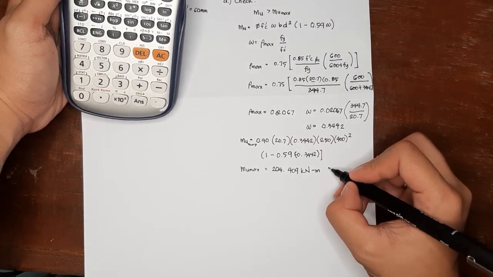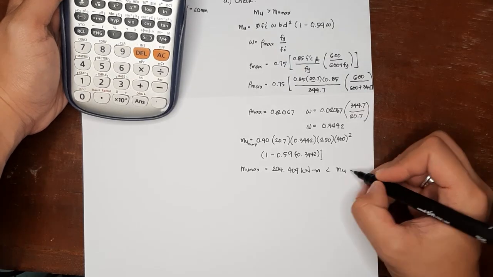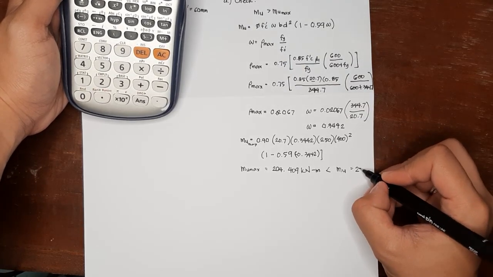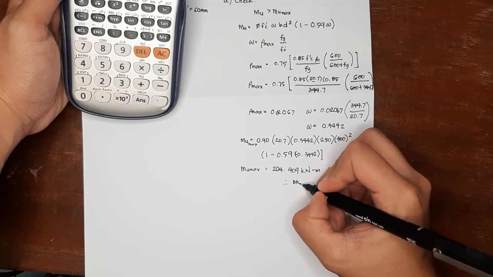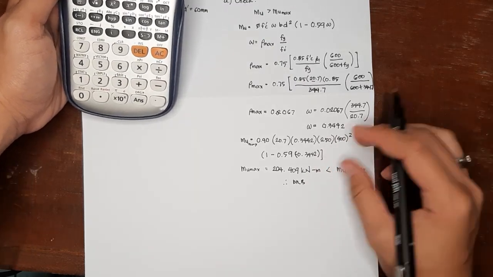So this is less than your Mu, which is equal to 272. Therefore, our beam is a doubly reinforced beam.